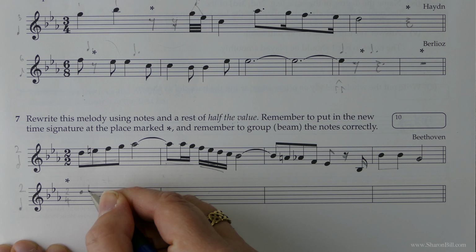So I'm just keeping everything reasonably aligned. I can do that straight away, and I'll worry about the rest afterwards. We may have a few decisions to make about stems as well.